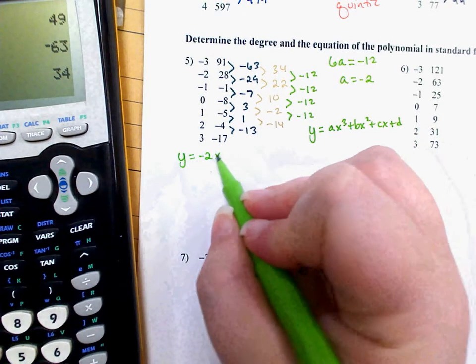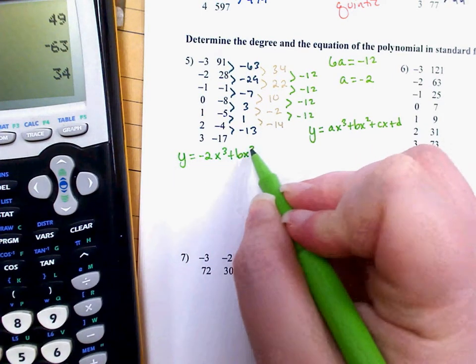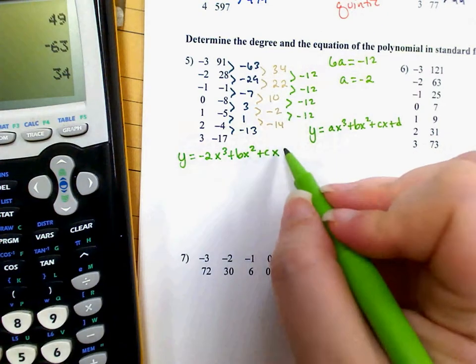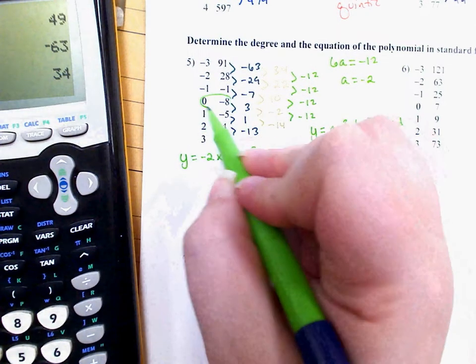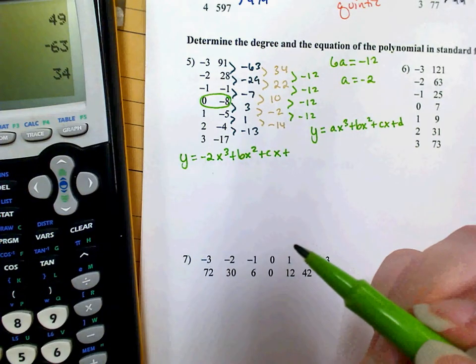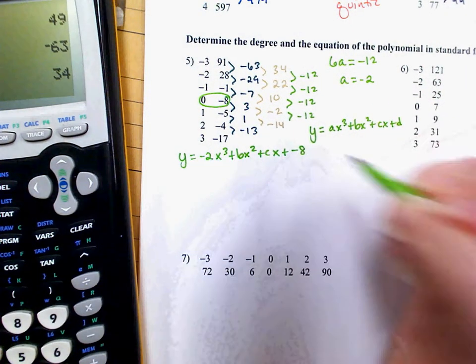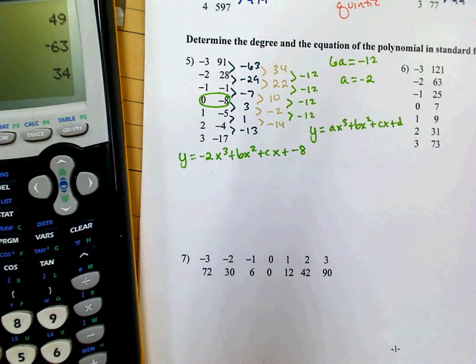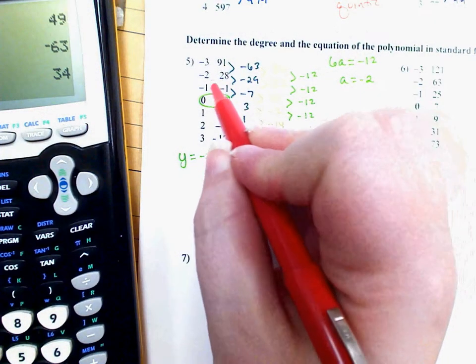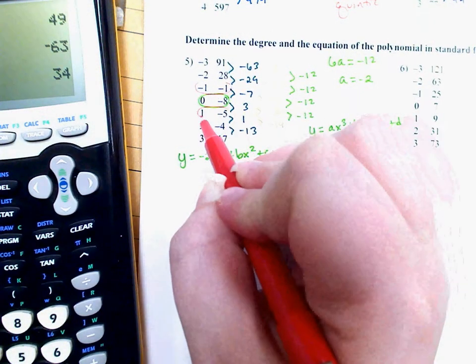I don't know b, and I don't know c, but I do know that the constant d is the y-intercept, which is negative 8. So I should have put minus 8, but whatever. Okay, I have two unknowns, which means I need to plug in two different points. So I'm going to pick, because they're easiest to me, the negative 1, negative 1 and the 1, negative 5. Those are always the easiest.